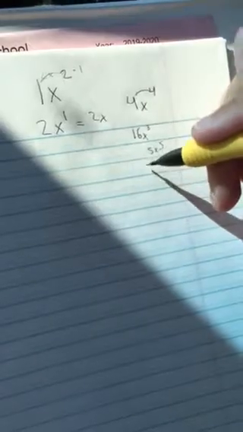And then you can do it with literally anything. So you can have like 4x to the 4th power, and it's the same thing. You multiply the exponent and the coefficient, and you end up with 16x, and subtract 1 from the exponent, so 3. And then you could just keep doing it with whatever, 5x to the 5th. Multiply the exponent and the coefficient, you get 25x, and subtract 1, 4.